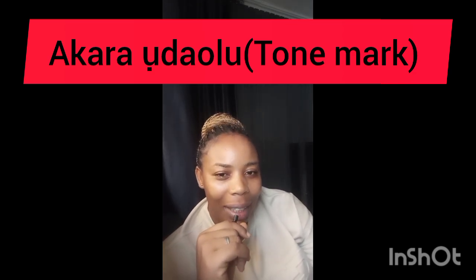Tone mark. And this tone mark is very essential and necessary in Igbo language, because Igbo language is a tonal language. You can't speak Igbo language without using a tone, because we have so many homographs in Igbo language. What do I mean by homographs? Words that are spelt alike but pronounced a different way. Using tone marking, you can differentiate these homographs.